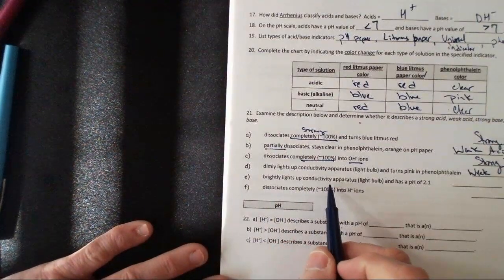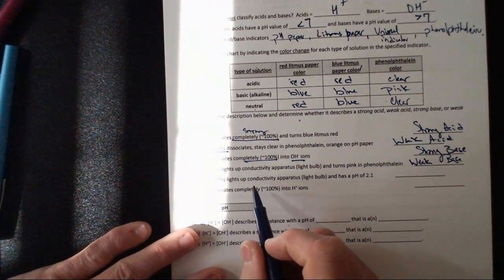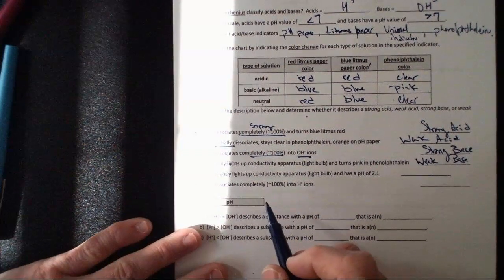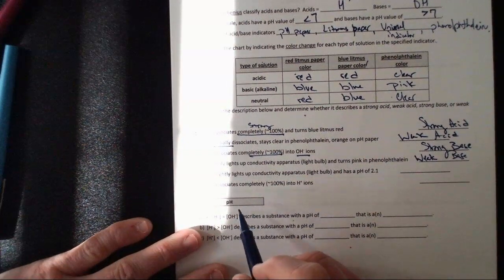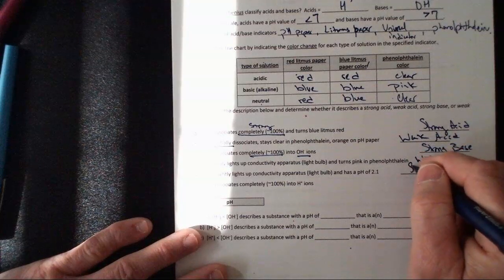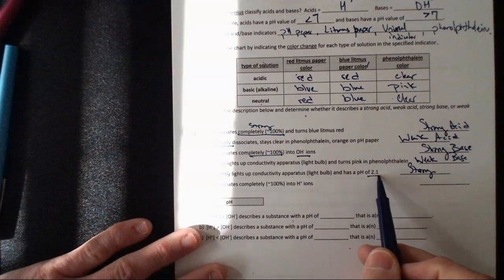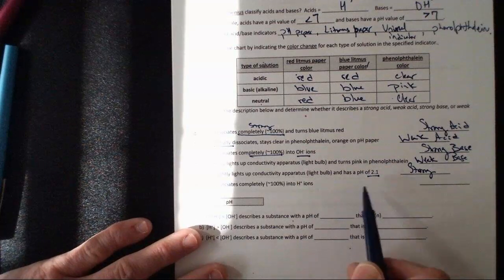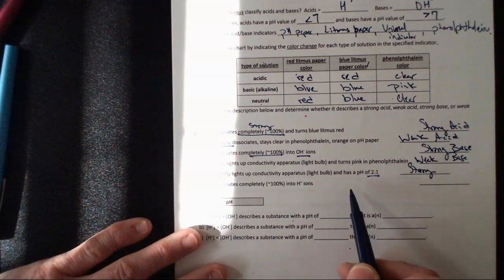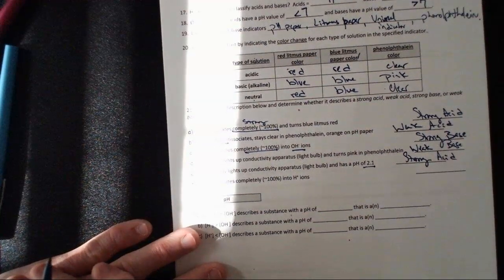It brightly lights up the conductivity apparatus. Well, if it brightly lights up the conductivity apparatus, that means that it's 100% ionized, which means it has dissociated 100%, which means that it's a strong something, and it has a pH of 2.1. Well, a pH of 2.1 means that it's acidic, so this would be a strong acid.